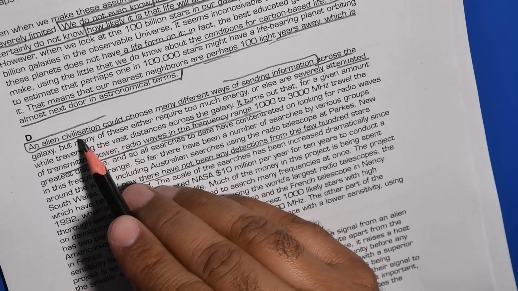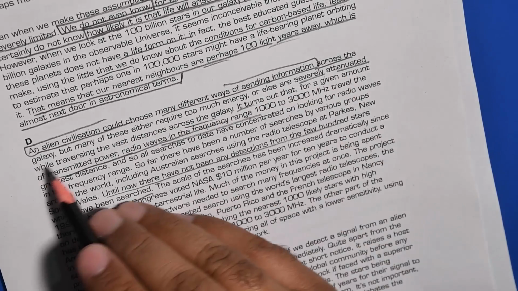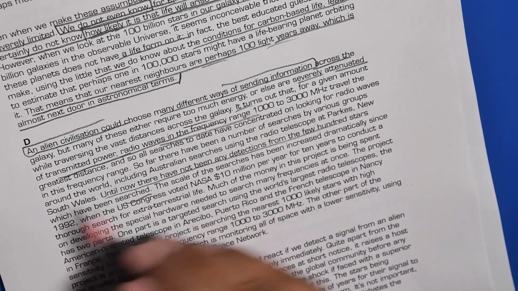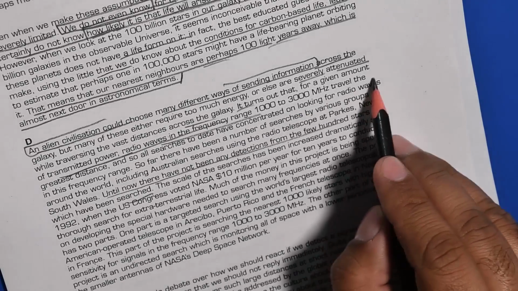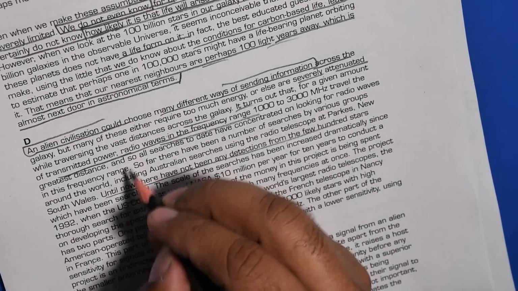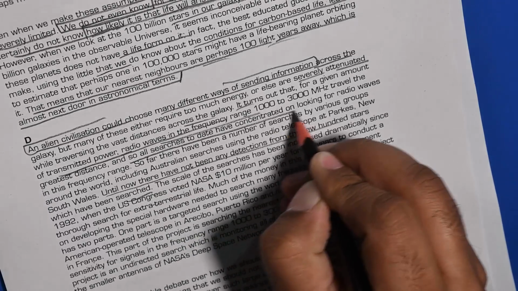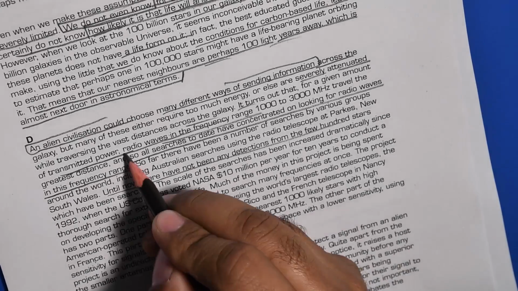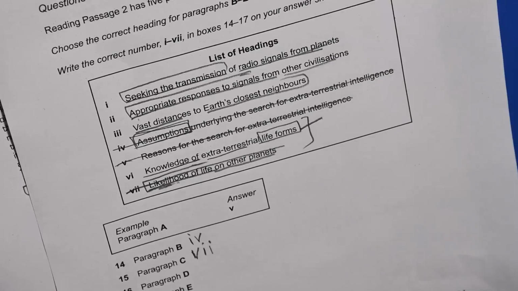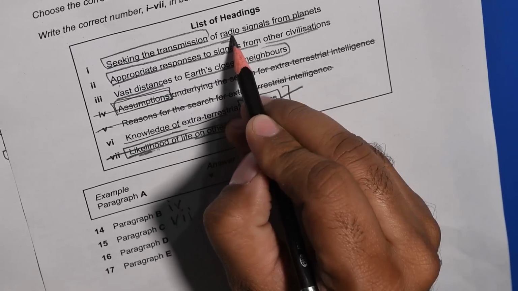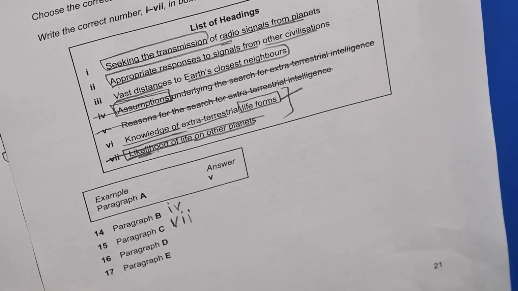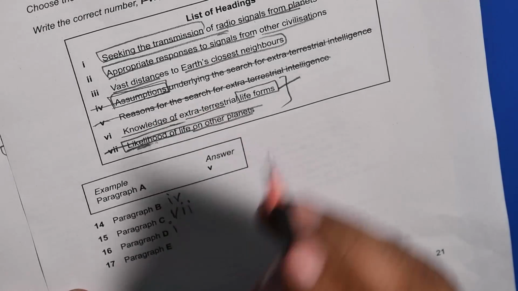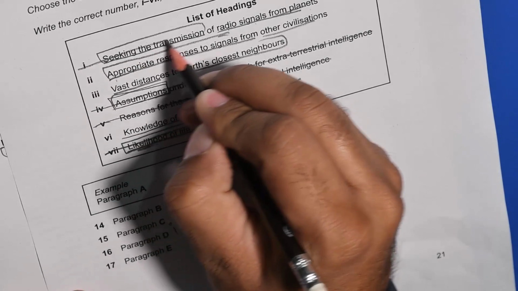When they say an alien civilization could choose one of these ways across the galaxy, but many of these either require too much energy and all that, then they say afterwards amount of transmission power, radio waves in the frequency range, this and this travel the greater distance. So all searches to date have concentrated on looking for radio waves in this frequency range. All their searches and all that. So what is that? Seeking the transmission of radio signals from planets. Exactly. For paragraph D, the right answer is number 1. So number 1 is taken.